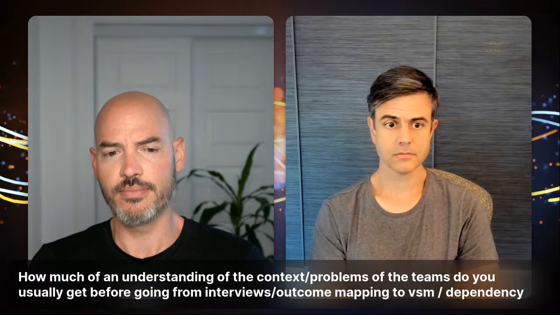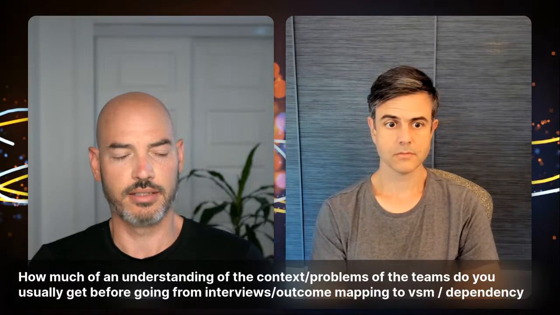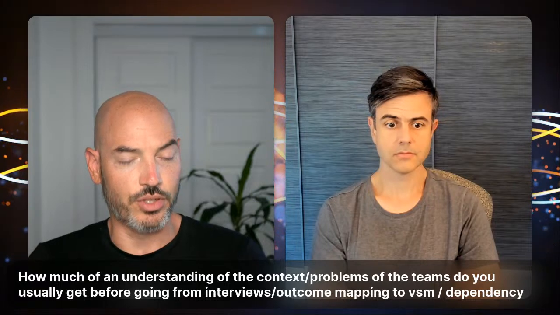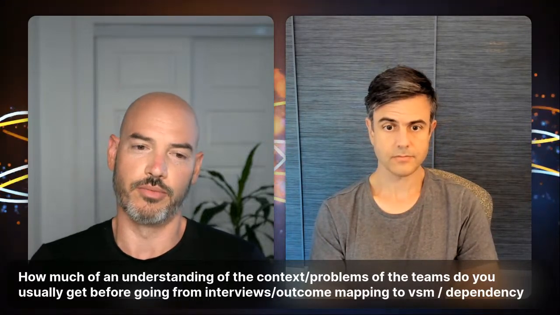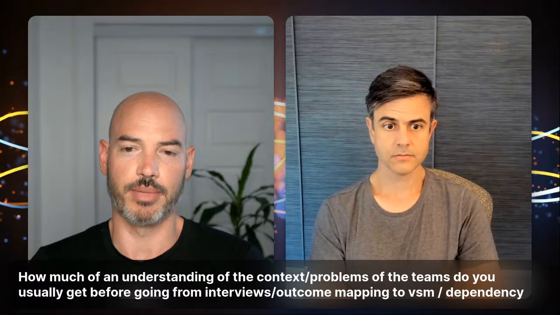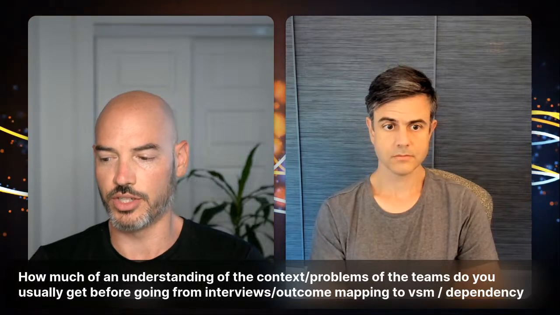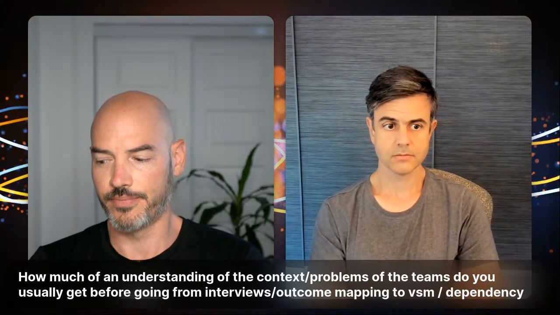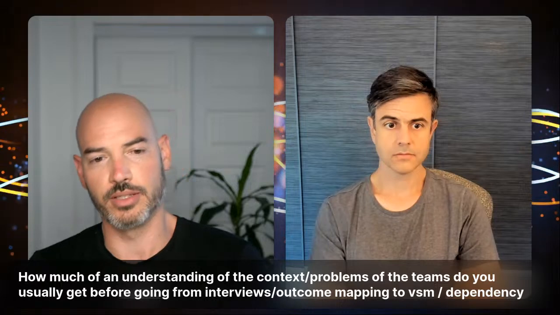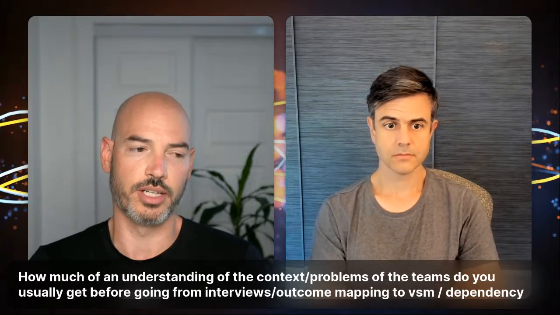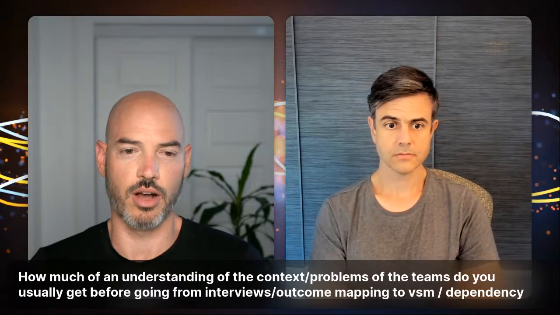But in terms of how much understanding do you usually get, I'm thinking about this in terms of requirements. Like, what do you need before you can progress to value stream mapping and dependency mapping? I think you certainly need a clear understanding of what are we trying to achieve in terms of a change, right? The change is increased performance. And what does that mean? Is that throughput? Is that increased quality? Are margins or cost involved?